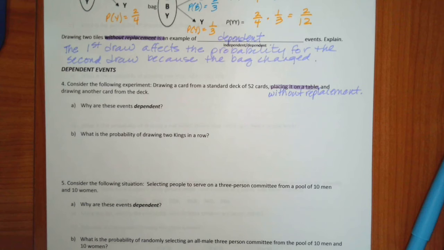Okay. So we started out with 52 cards on the first draw, but on the second draw, we're not putting whatever that card was back in, so we're only dealing with 51.